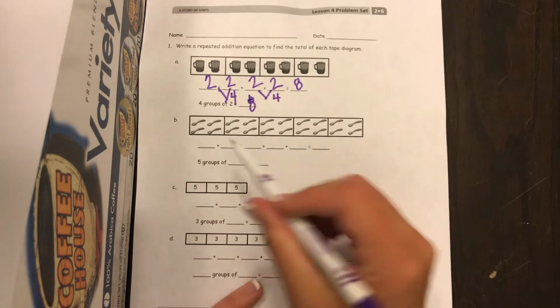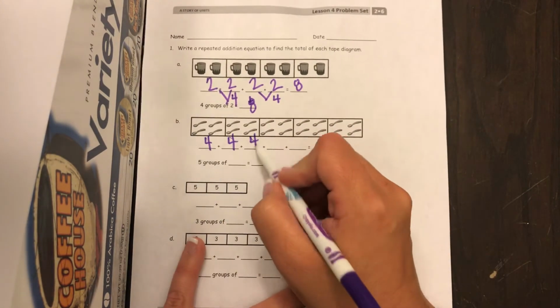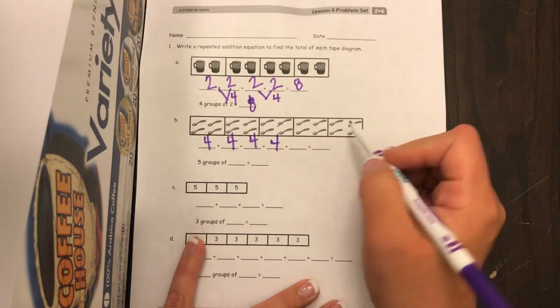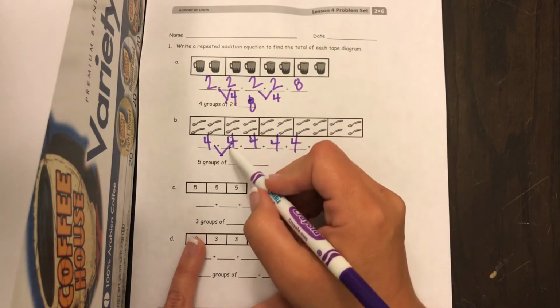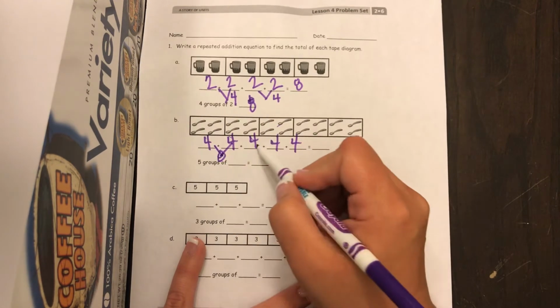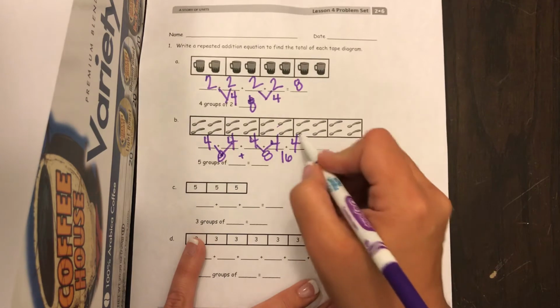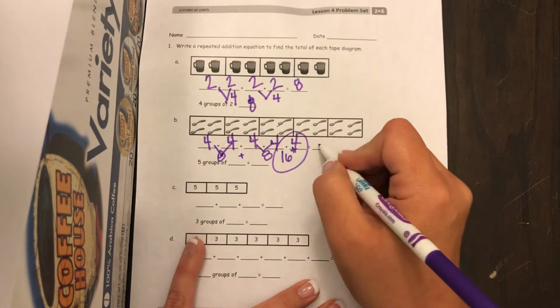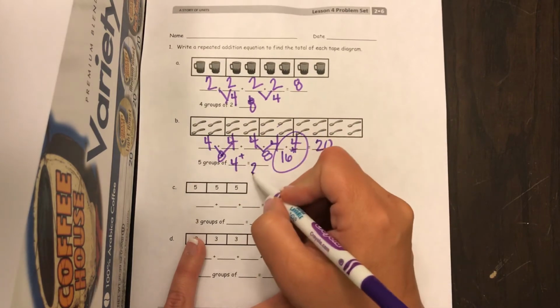Okay, here you can do the same thing where there's 4 spoons, 4 spoons, 4 spoons, 4 spoons, and 4 spoons. So 4 plus 4 is 8. 4 plus 4 is 8. 8 plus 8 is 16, and then you add 16 plus 4, and that's 20. There was 5 groups of 4, which makes 20 as well.